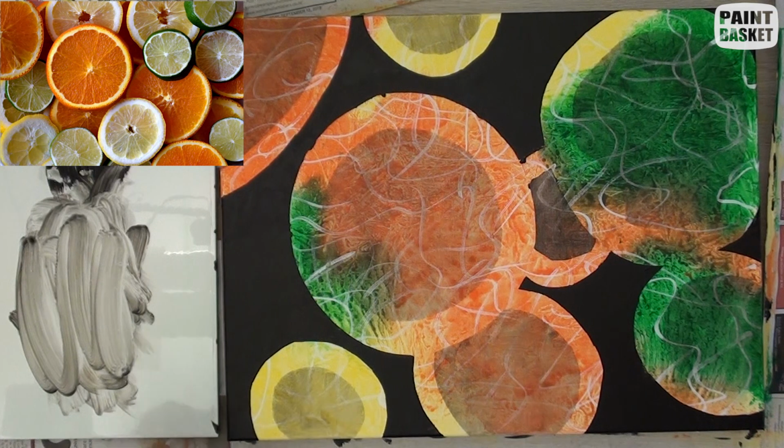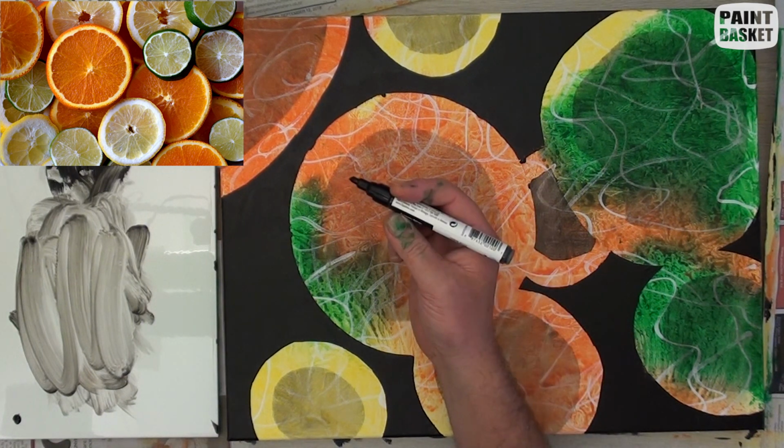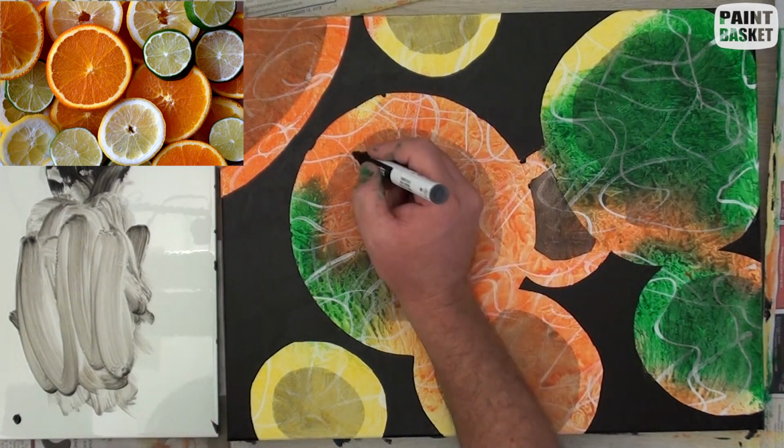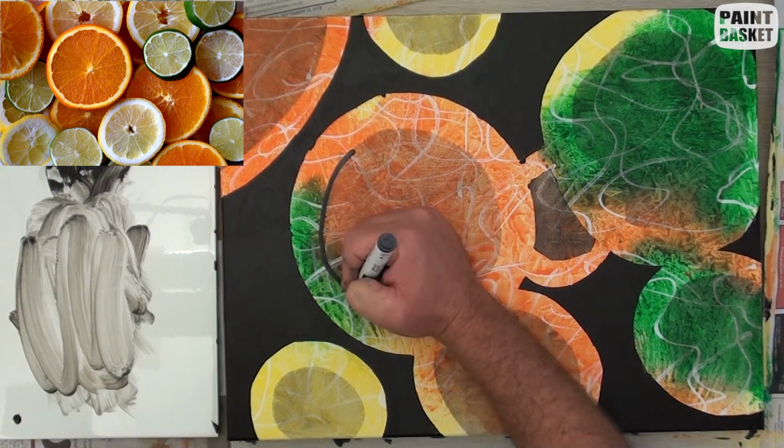Alrighty, so I think a nice black outline won't go amiss. So you can use a rigger brush. I'm going to use a paint pen again. Just this time I'm going to use a black one.